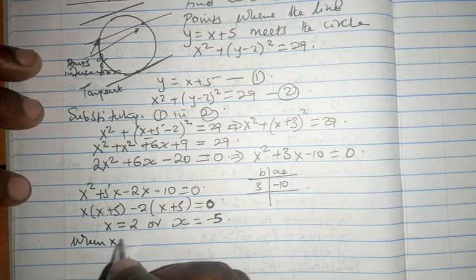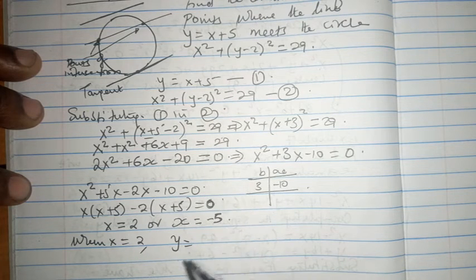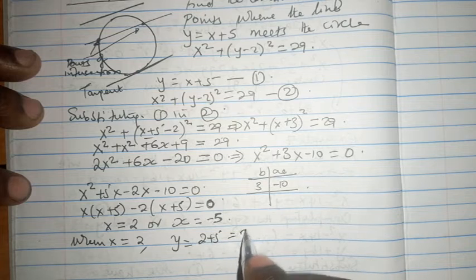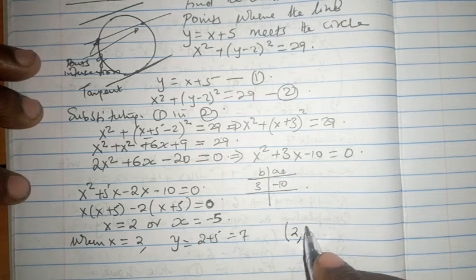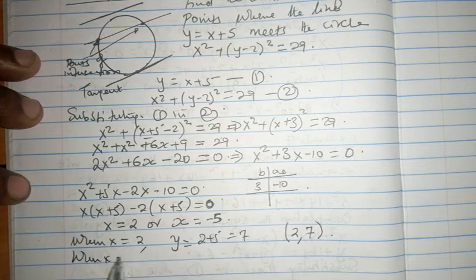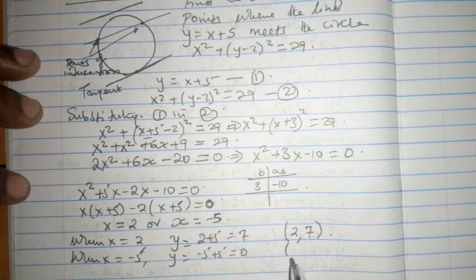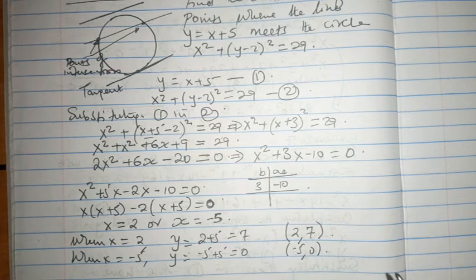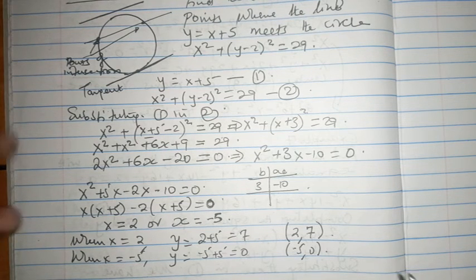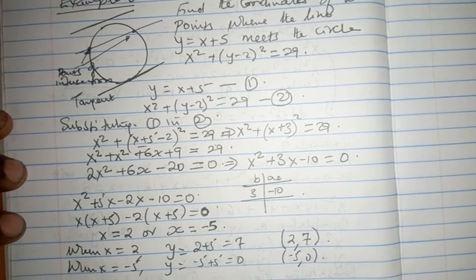So when x is equal to 2, y is equal to, now we can substitute this in equation 1 because it's easier that way. y is equal to 2 plus 5, which is 7. So it is possible that the line y is equal to x plus 5 intersects the circle at the point (2, 7). And when x is equal to minus 5, y is equal to minus 5 plus 5, which is 0. So the line also intersects the circle at the point (minus 5, 0). We have been able to establish the two points where the line y is equal to x plus 5 intersects the circle, and that is just what you are required to do.